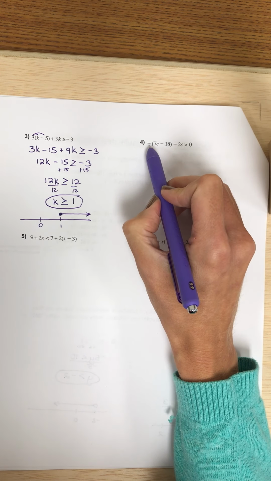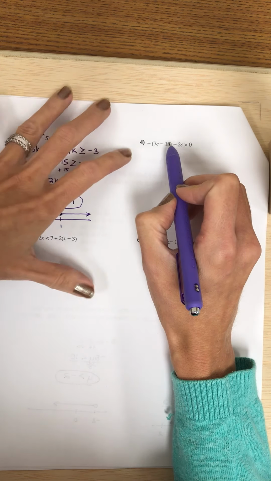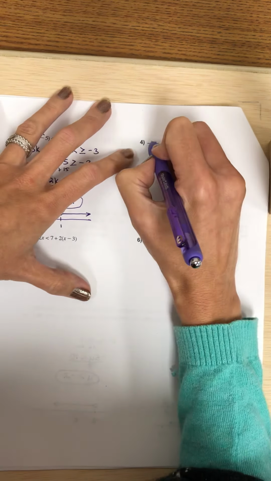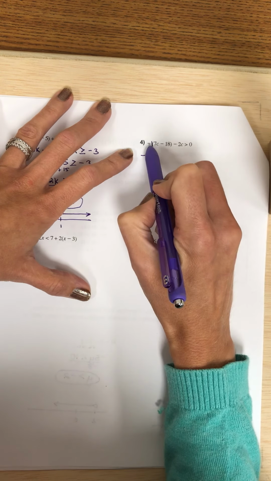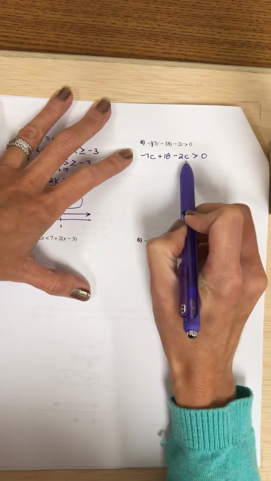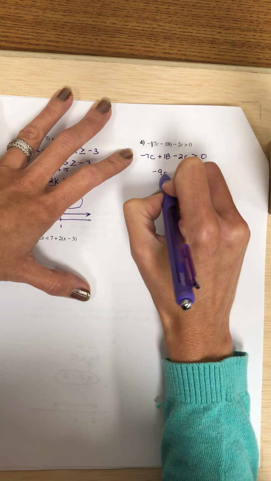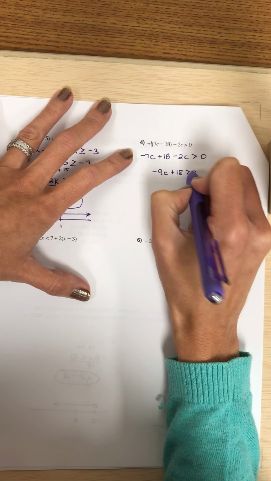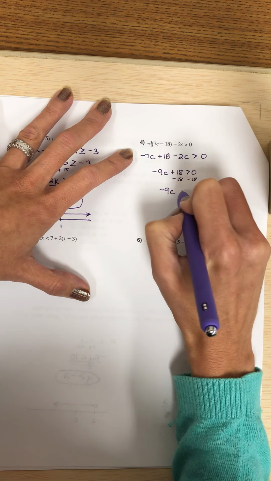This right here, this negative, this means the opposite of this entire value. Another way of thinking of this is a negative 1. So I could also think of it as distributing this negative 1. The opposite of 7c is negative 7c. The opposite of negative 18 is a positive 18 minus 2c. Again, I'm going to combine my c's. Negative 7 and negative 2 is negative 9. Subtract 18. I could have done the other one, but oh well.